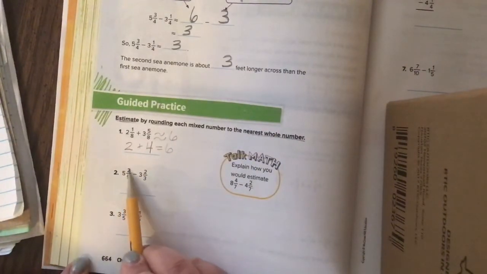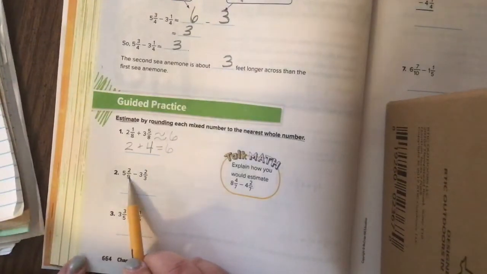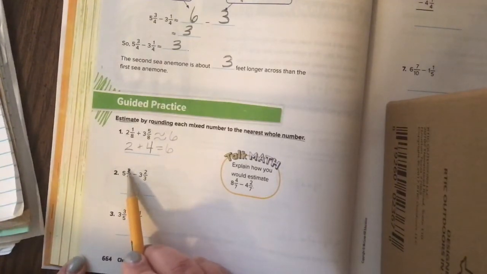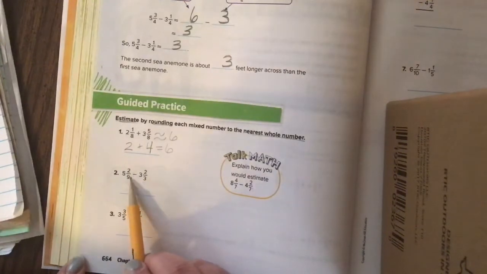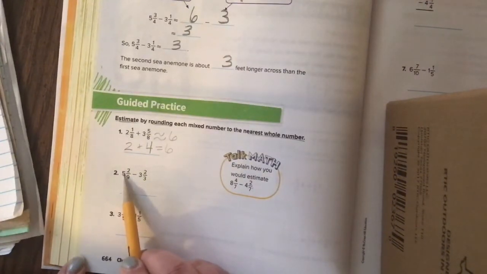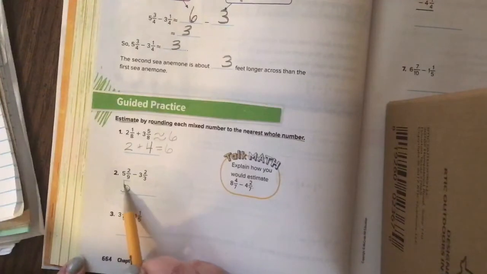Number 2, 5 and 2/9. 2/9 is less than half. Like 4/9 would be half. Well, 4.5/9. So 5 and 2/9. 2/9 would round to 0. So this would just stay 5.